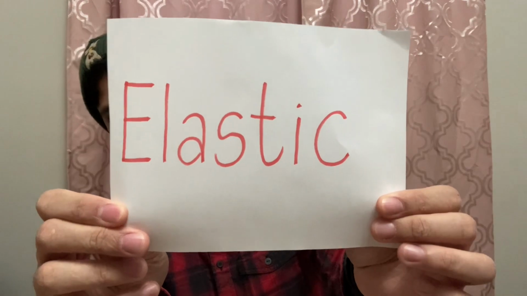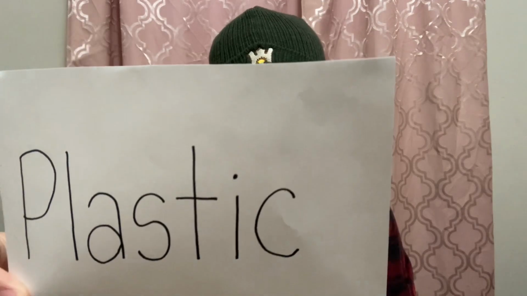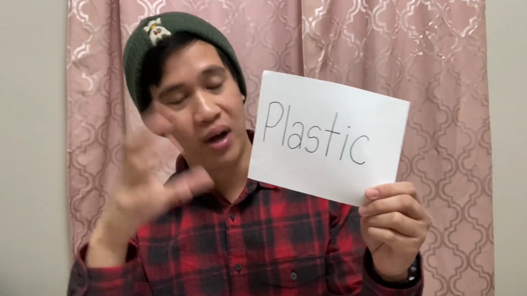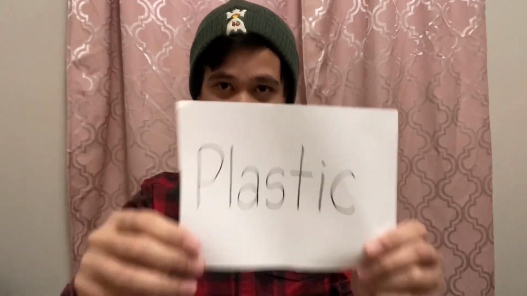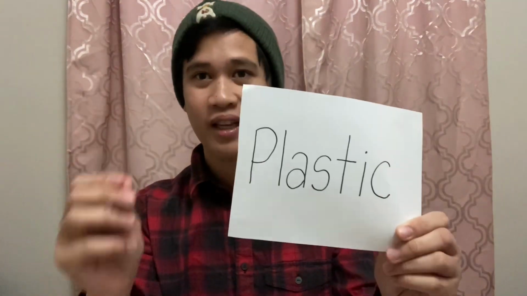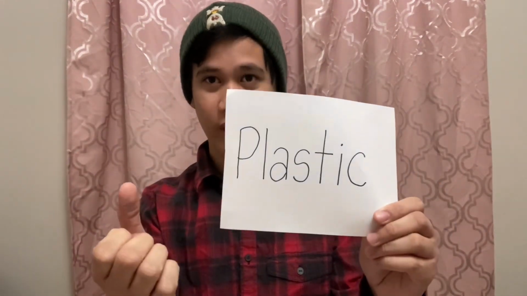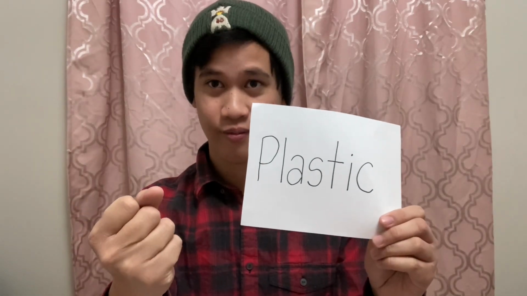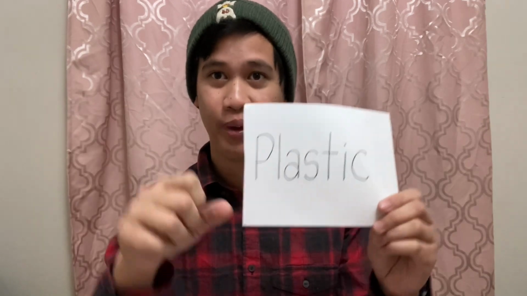So elastic deformation. Next is plastic deformation. The constraint leads to a permanent change. Once you put a constraint there, it will permanently deform the object. But here's the tricky part. It will not break. It will just deform, and it will never go back to its original form. It will just be deformed, but it will not break. So it's plastic deformation.